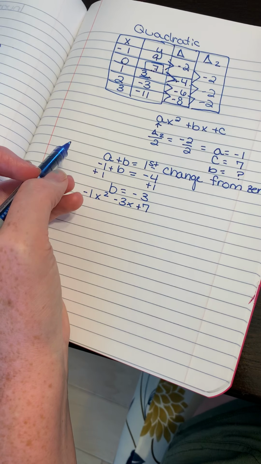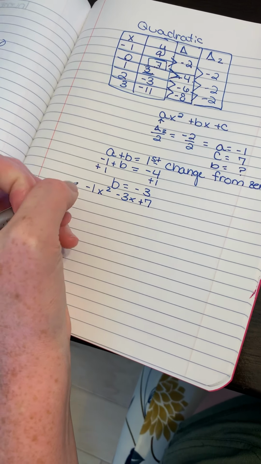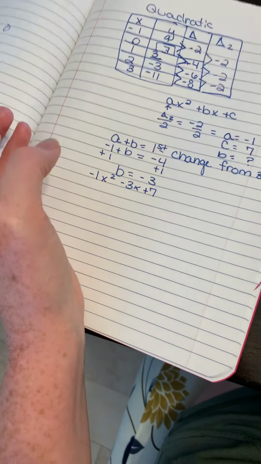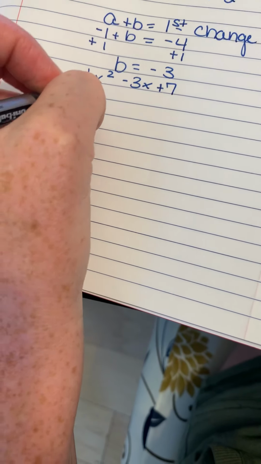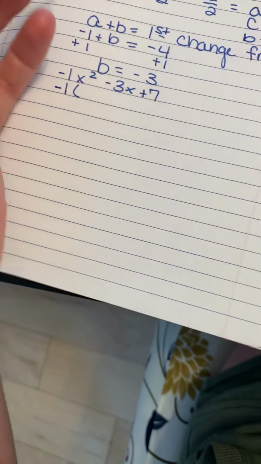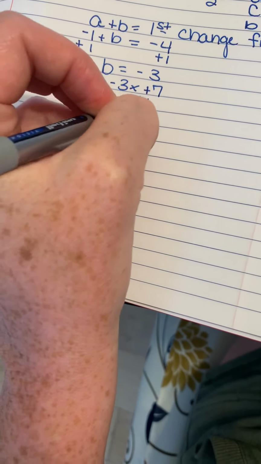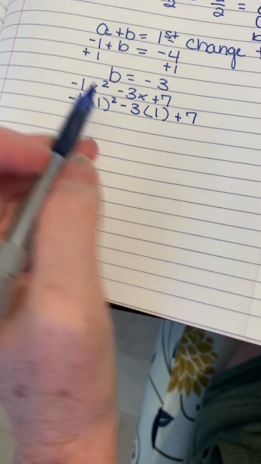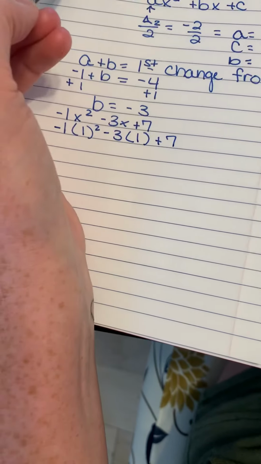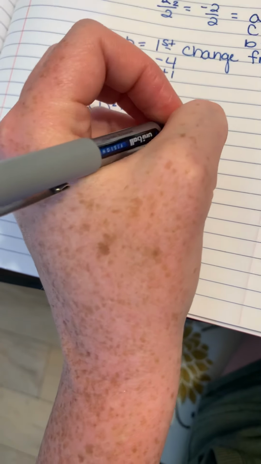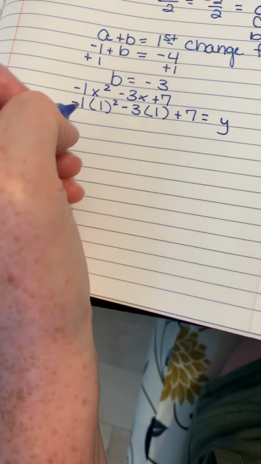So I'm going to use where x is 1, because you don't really have to do too much multiplication with that. So -1, and instead of x, I'm going to put a 1 there. So I replace all the x's with 1. Now I'm just going to solve it and see if it equals 3.